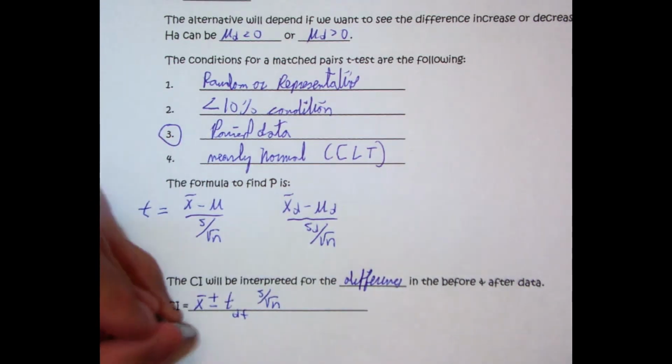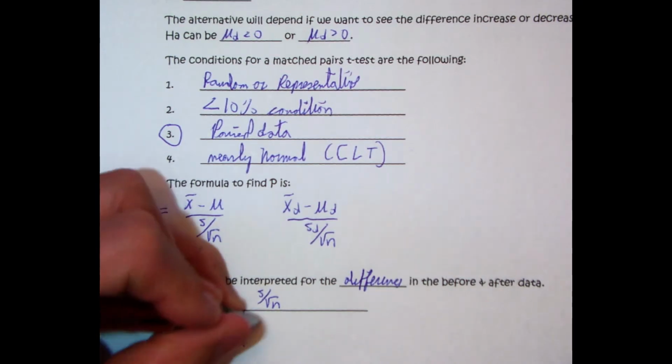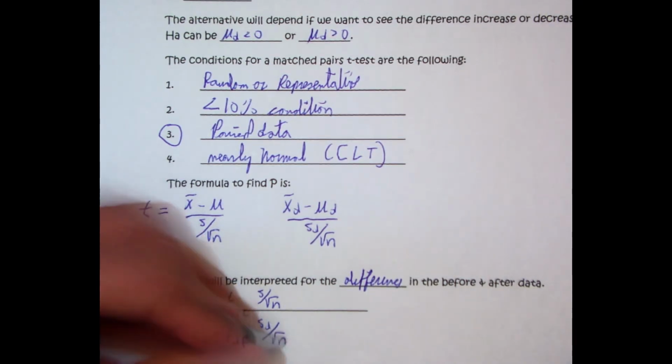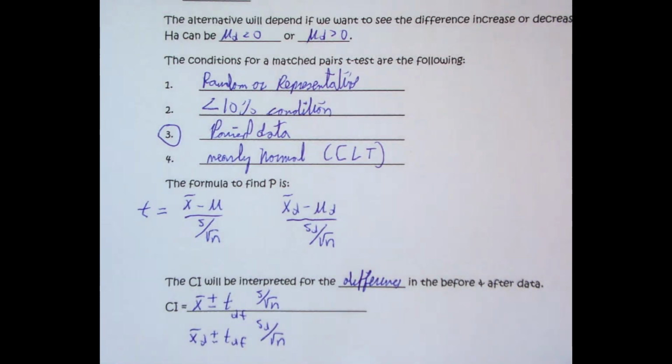Well, it's the same deal. X bar sub d plus or minus t with degrees of freedom, s sub d over the square root of n. So those are your formulas for the paired t-test, which is the same as the one sample t-test.